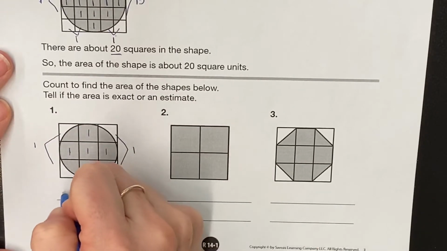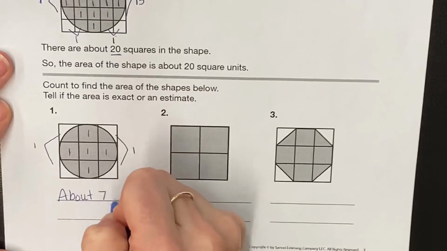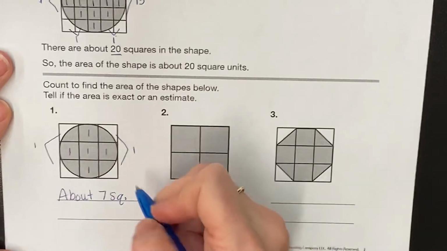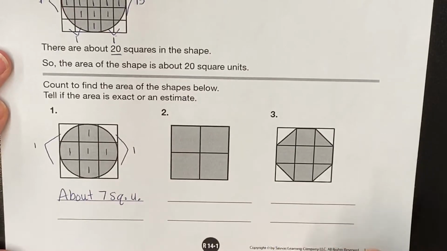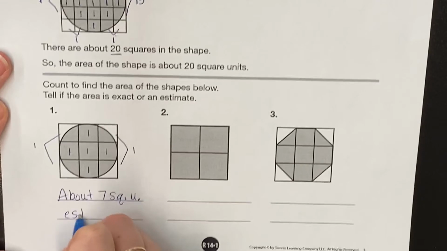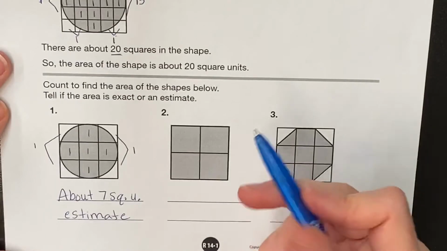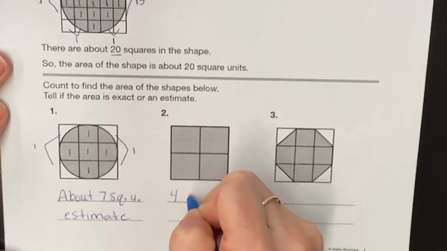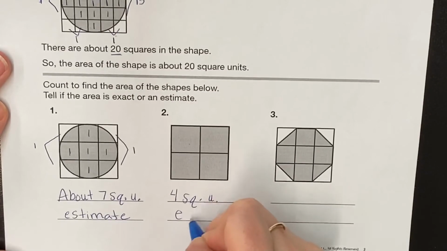So we would say about 7 square units, SQ period is the abbreviation for square, and U period for units, and this is an estimate. Number 2, 1, 2, 3, 4 are all shaded, so that would be 4 square units, and that is exact.